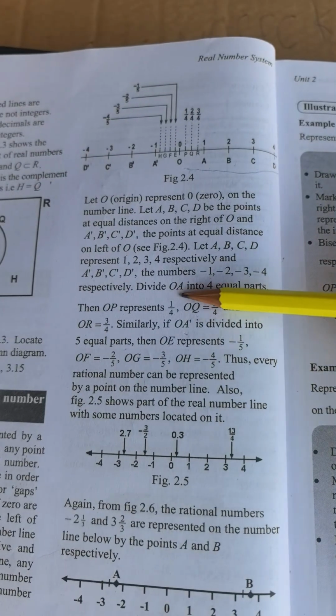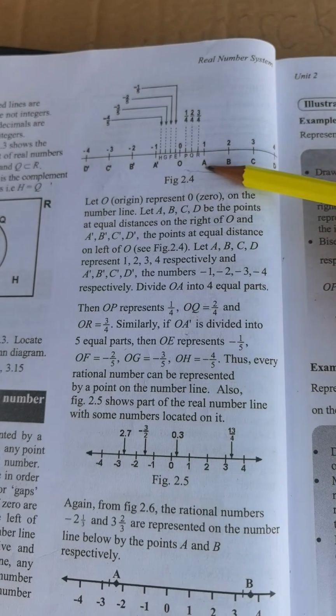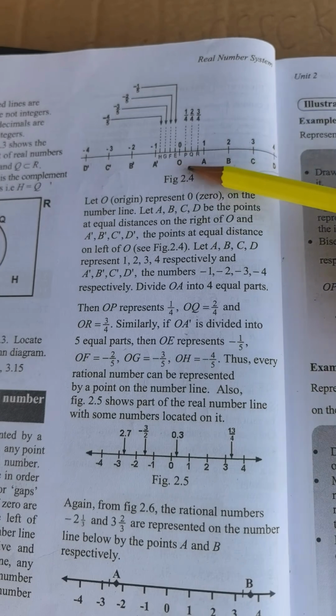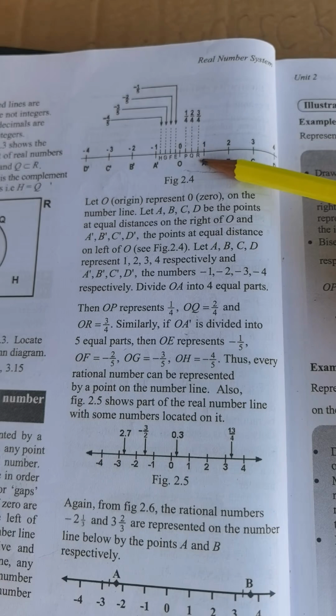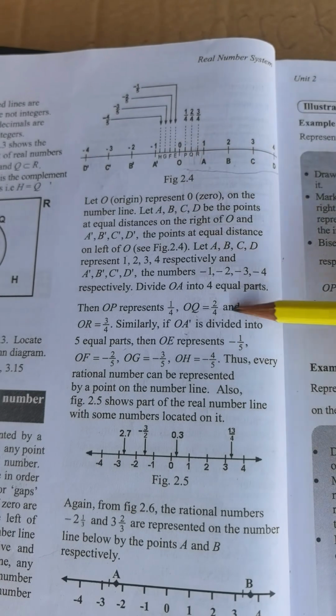Now, divide OA. That's OA, into how many parts? You divide OA into 4 equal parts. So we have O and then A, with 4 equal parts. So it means P, Q, R. So we are dividing, then we have 1 portion, 2, 3, and 4. That is what it means.